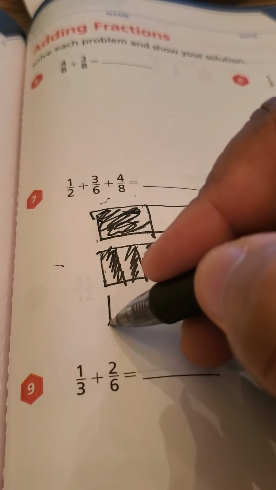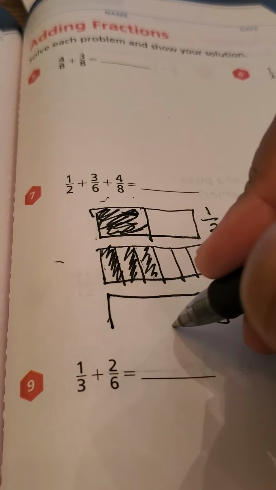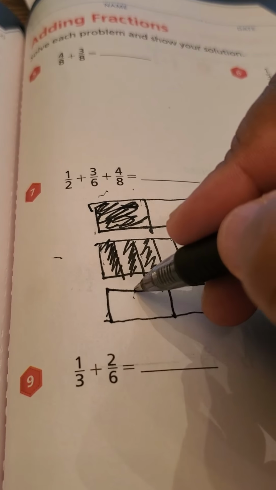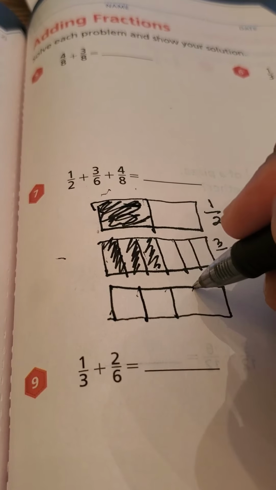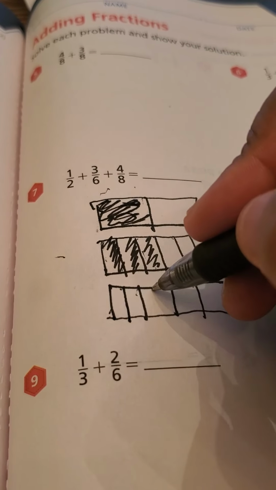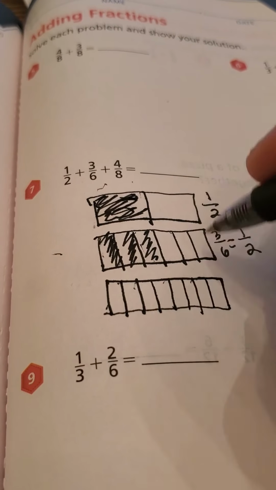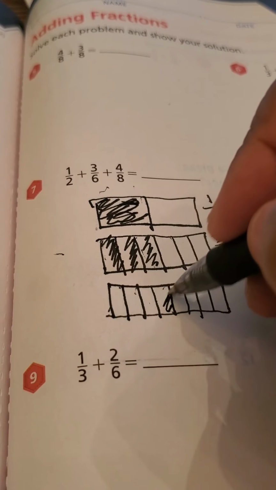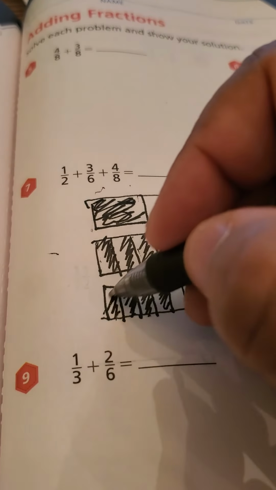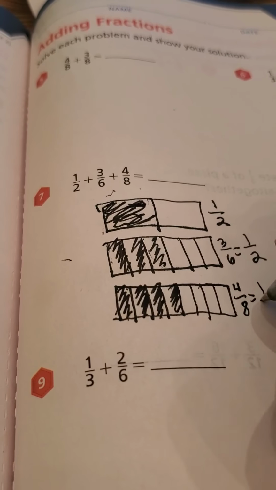And then 4/8. I'm starting to wonder something here. I think all of these fractions are equal to 1/2. But I'm just going to double check to make sure. So this one we cut into eighths. And you have to make all the bars the same, boys and girls. Very important to know that. The size of the whole matters. And wouldn't you know it, that's also equal to 1/2.